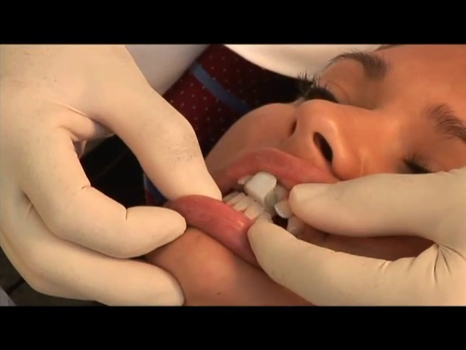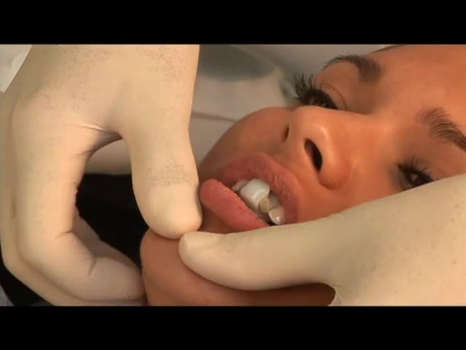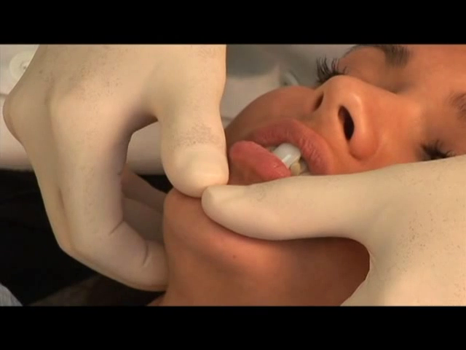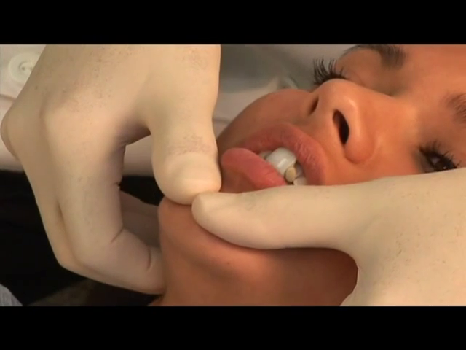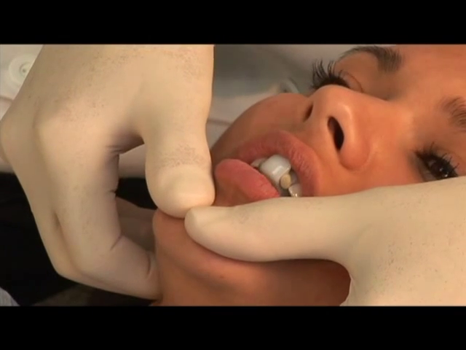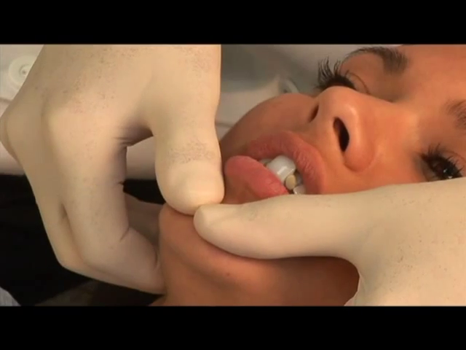We need to ensure that the patient has free movement without any posterior interferences and without any muscle interference, allowing free movement of the mandible. We then check to make sure that the condyles are fully seated before making the centric relation record.